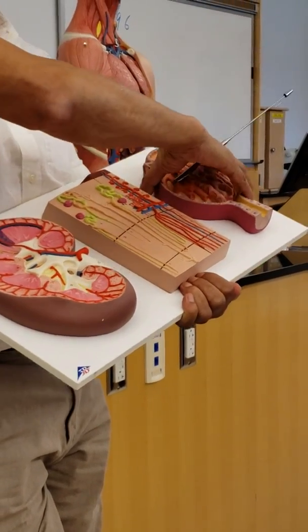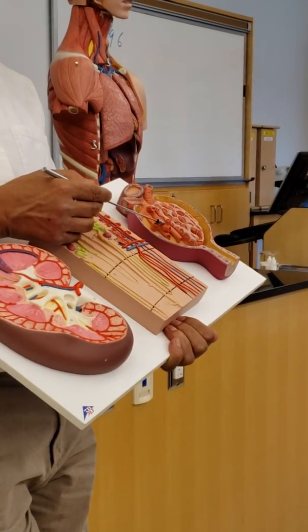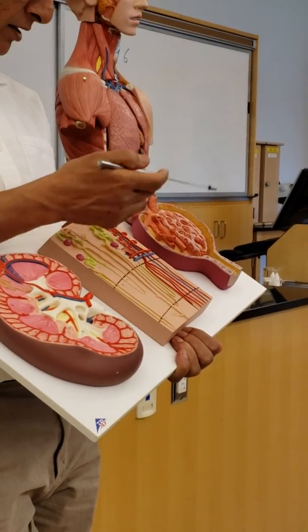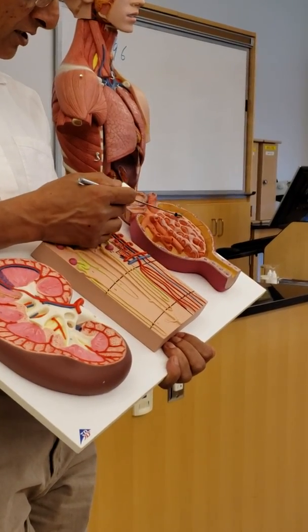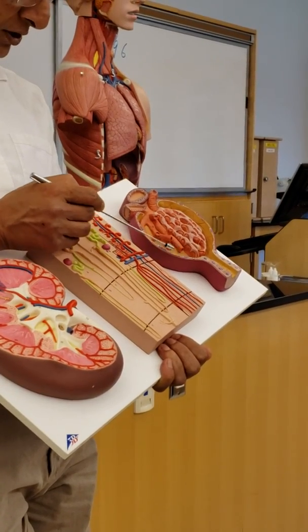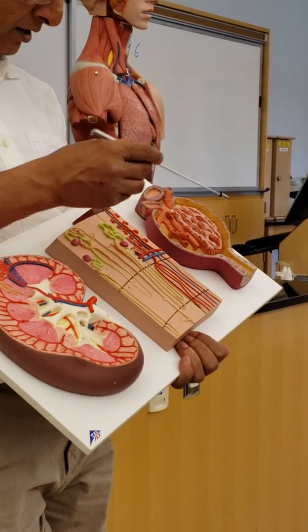In this whole structure, the renal corpuscle, there are two parts. One, the glomerulus, which is a bunch of capillaries. Two, the cup-like thing surrounding it. The cup-like thing has an inner layer, which is these foot cells here, and the outer layer is this one here, the parietal layer.